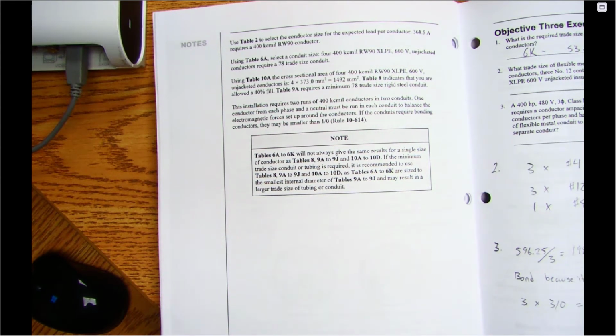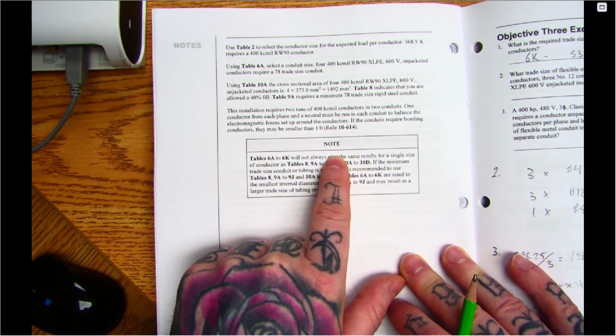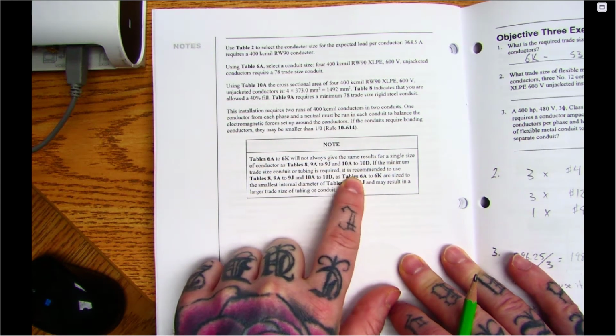You're supposed to know that after you read through the limitations of liquid tight flex. Okay, so watch out for stuff like that. It goes through and finishes the example. This is the note that makes me use Tables 8, 9, and 10 all the time.